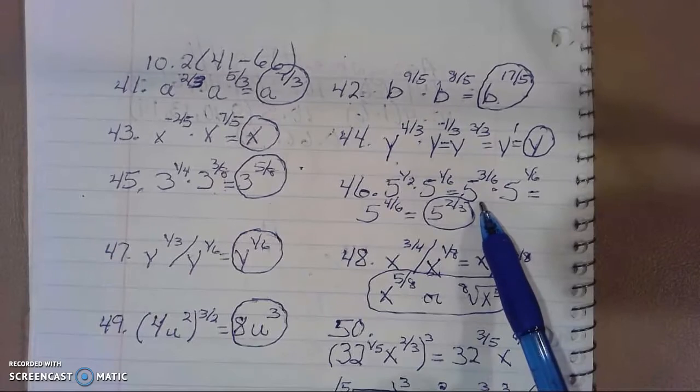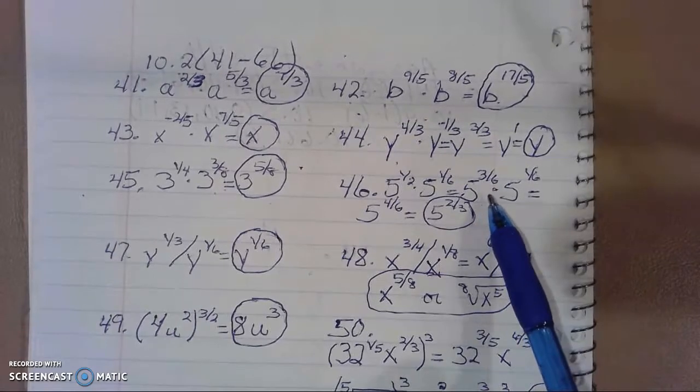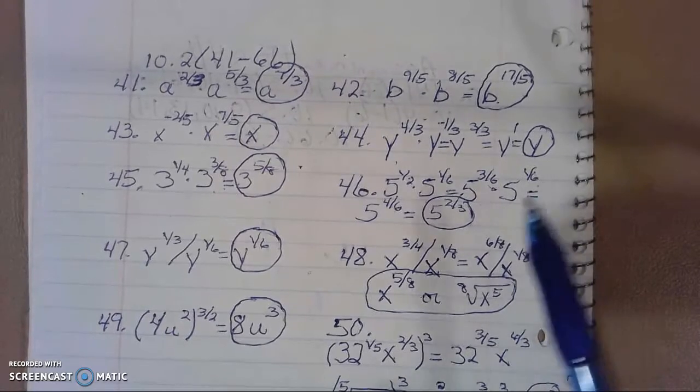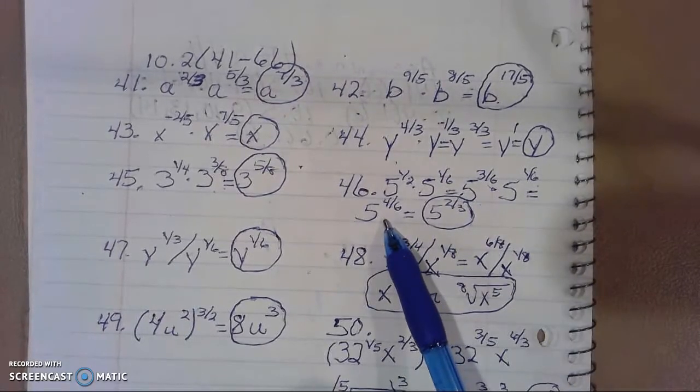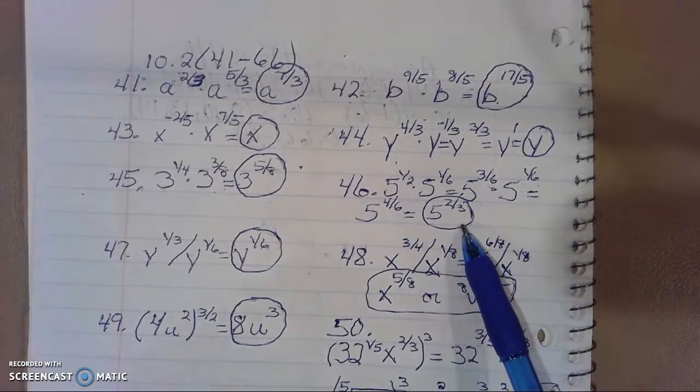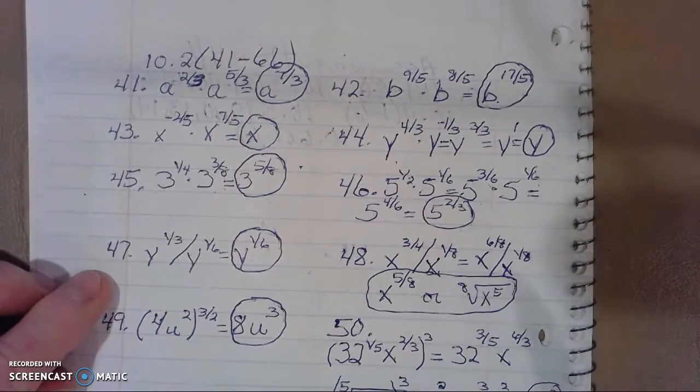You've got to get a common denominator on your two exponents. 1/2 becomes 3/6. 1/6 we leave as 1/6. So we can add those exponents as 5 to the 4/6, which reduces, so 5 to the 2/3.